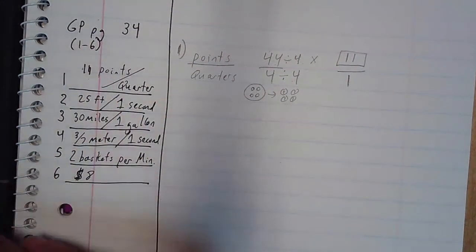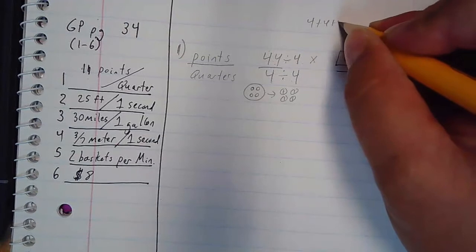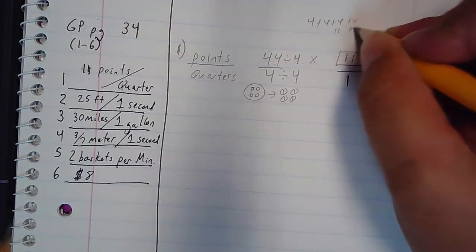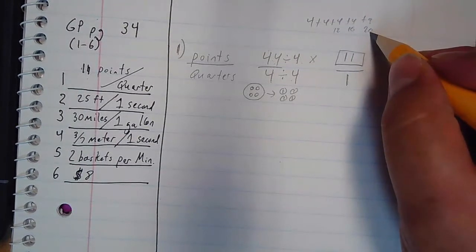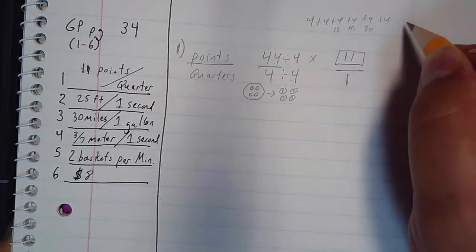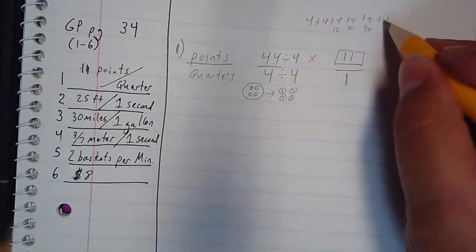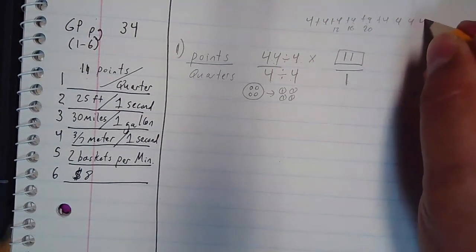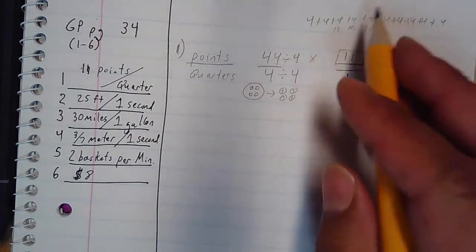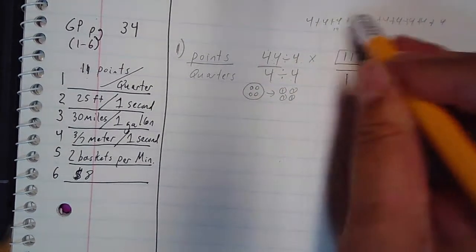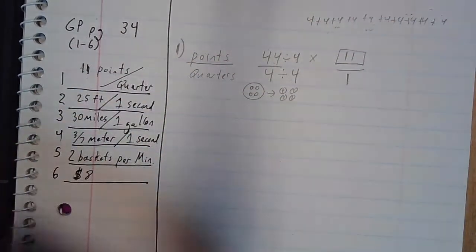Now, if that doesn't work for you, you always have the option of doing this. 4 plus 4 plus 4, that's 12, plus 4, 16, plus 4, that's 20. Okay, 1, 2, 3, 4, 5. That's 5 4s. So far they gave me 20. And just keep going, adding 4, adding 4, adding 4 till you get to 44. But you're going to find out that in the end you're going to have 11 4s. 1, 2, 3, 4, 5, 6, 7, 8, 9, 10, 11. Okay, look, it gets crazy. But it works. So you do whatever works for you. But honestly, it works better if you know your times tables.